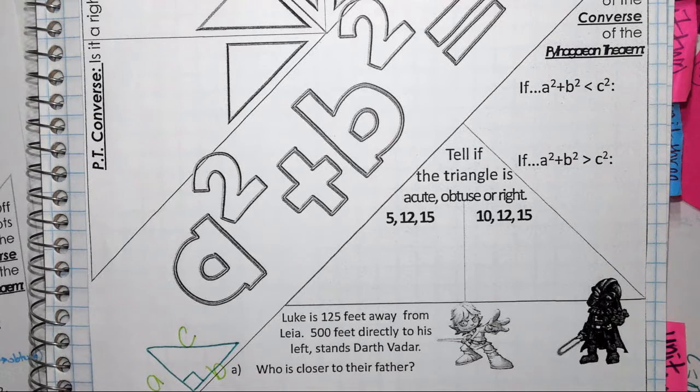And who also remembers a fun fact about the hypotenuse? It's the line across from the right angle, and it's also the longest side. Good.